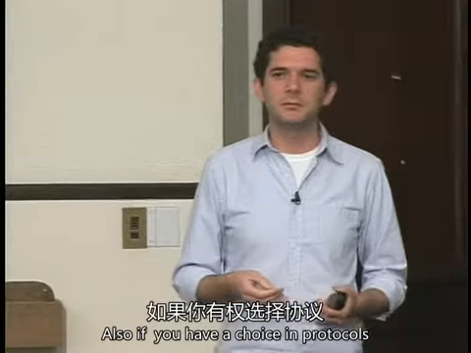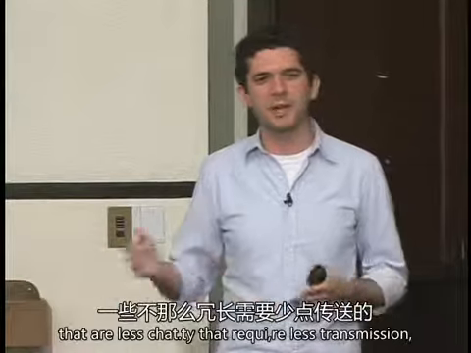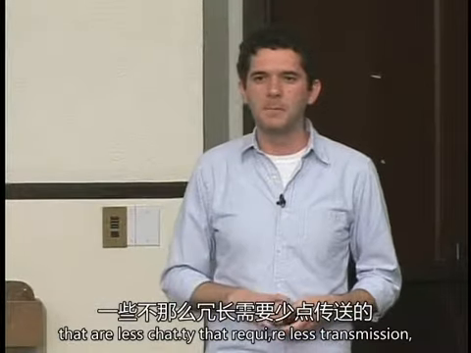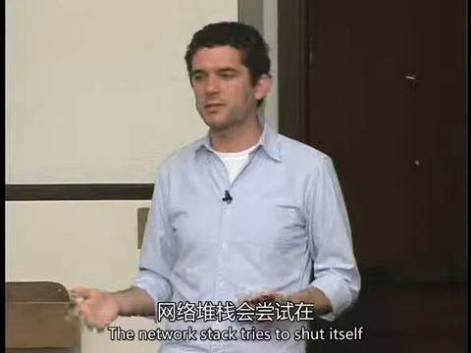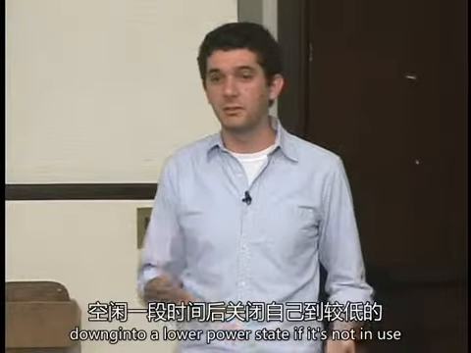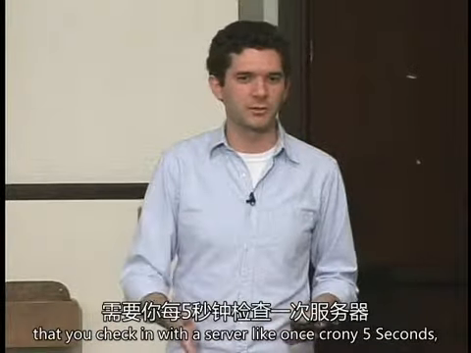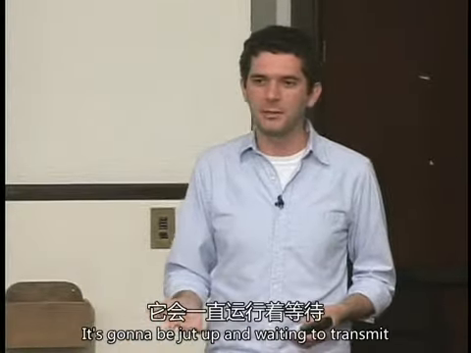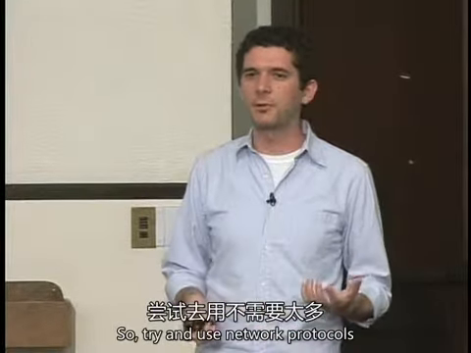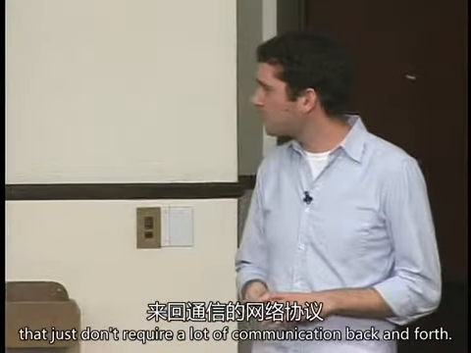Also, if you have a choice in protocols when you're picking your network protocol, try and pick ones that are less chatty, that require less transmission, and especially ones that don't require periodic transmission. The network stack tries to shut itself down into a lower power state if it's not in use for a certain period of time. So if you've got a network protocol that requires that you check in with a server like once every 5 seconds, the network stack will never be able to go into a low power state. It's going to be just up and waiting to transmit and receive constantly. So try and use network protocols that just don't require a lot of communication back and forth.